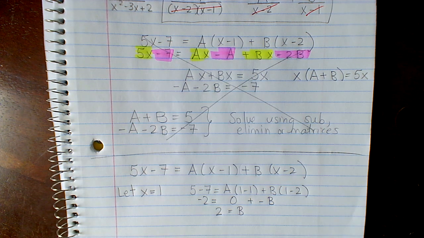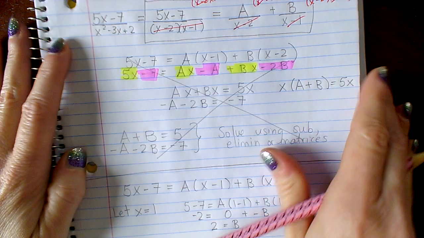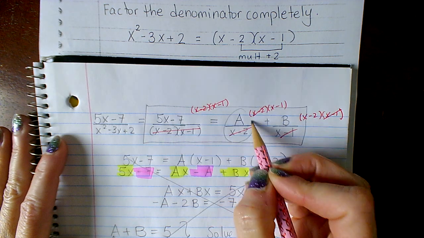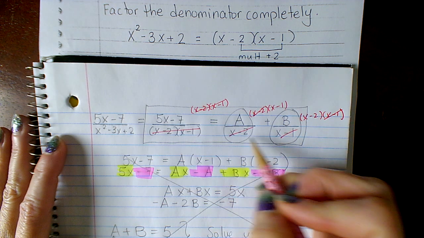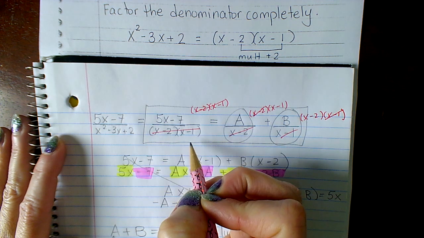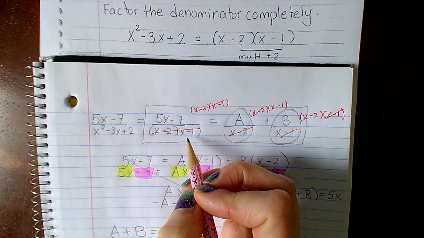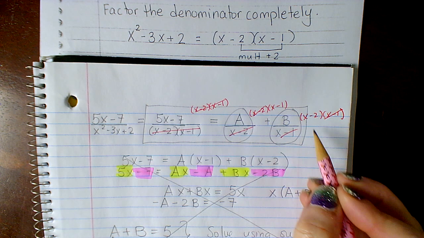Now, what am I doing exactly? Well, the whole thing of partial fraction decomposition is I want to find these two fractions that will add up to be my original fraction. I want to decompose, right? I want to break down this fraction into smaller fractions.